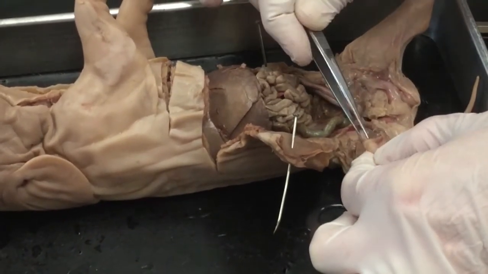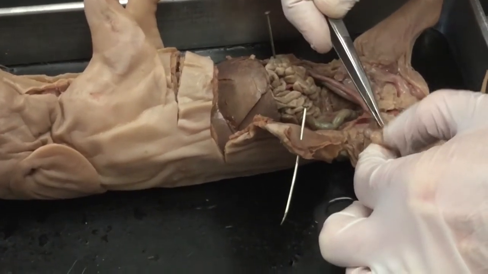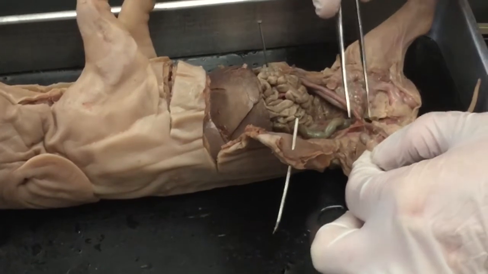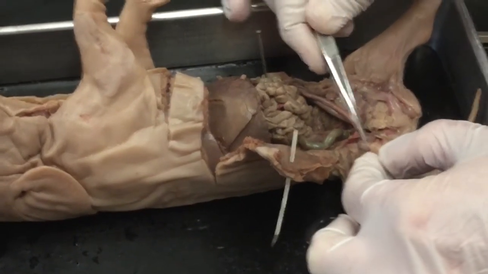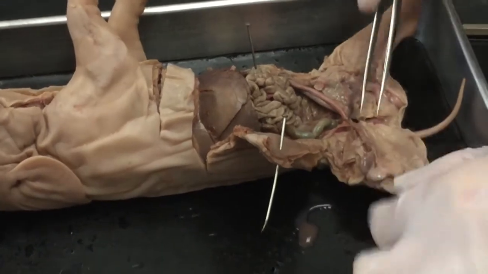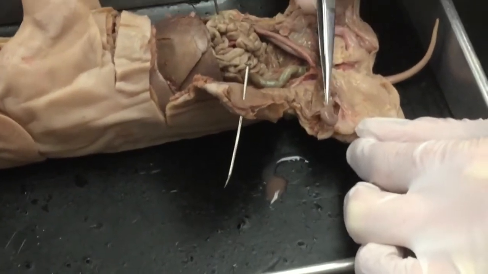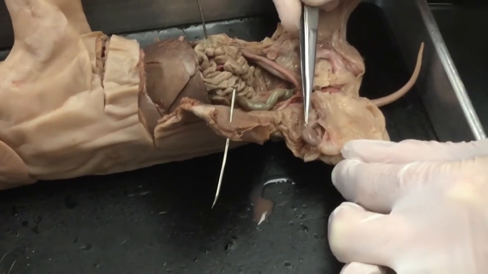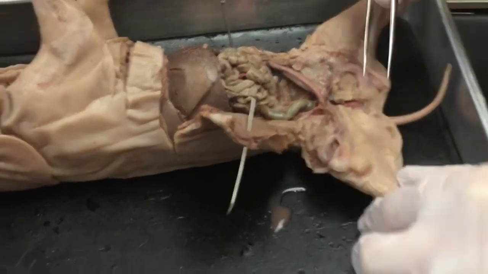You can see this epididymis structure. Doesn't exactly look the way that it should over here. Maybe we'll look at the other one. Here's part of it, I believe, this little hump thing here, but it should continue over the testis.